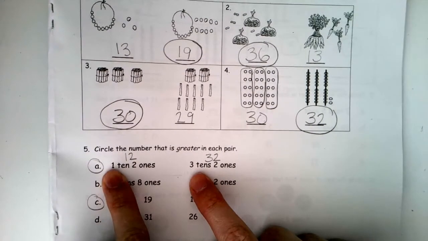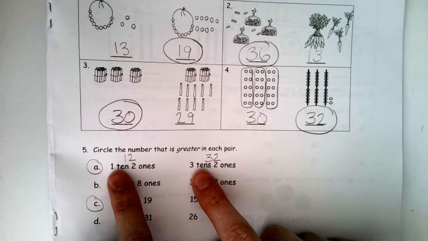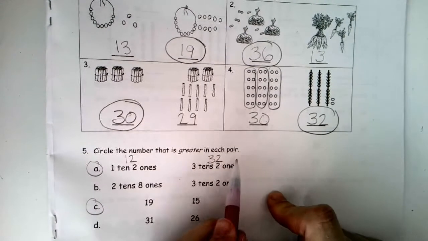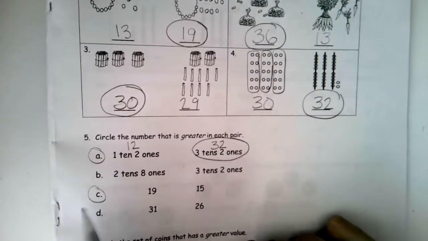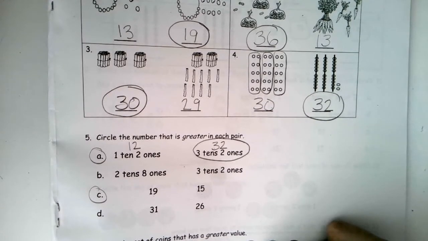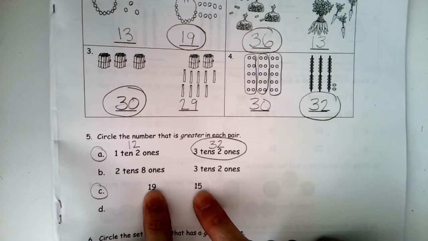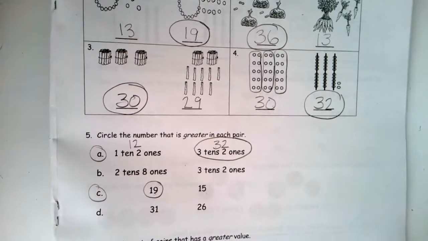All right. Now, let's look at our tens. Over here we had 1 ten. Over here we have 3 tens. Can we tell right away which number is greater? We sure can. 3 tens is greater than 1 ten, right? So we should circle that. And then the last one, letter C, 19 or 15. Which number is greater? They both have 1 ten in their tens place. So I look at the ones. Which one has more ones? 9 is greater than 5 ones, so 19 is the greater number. Great work.